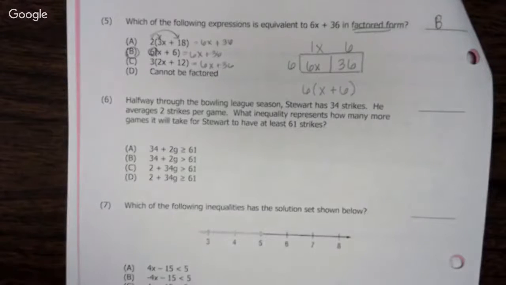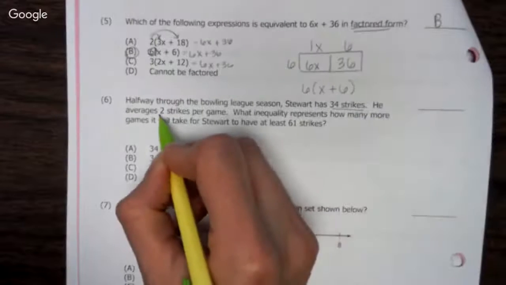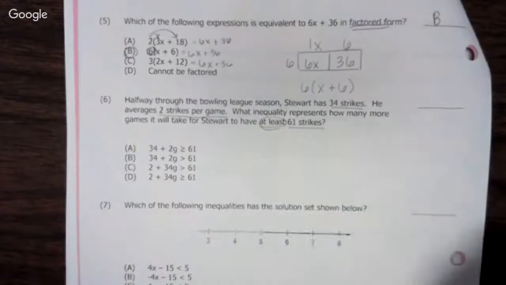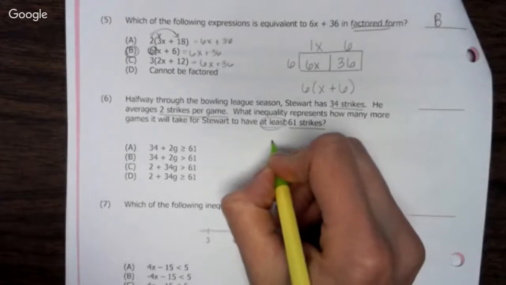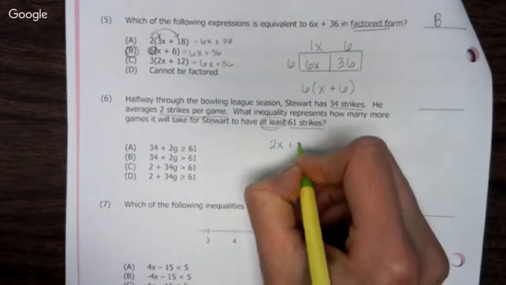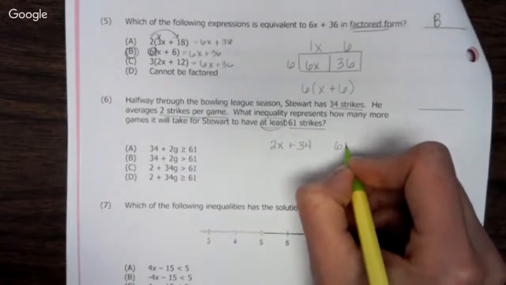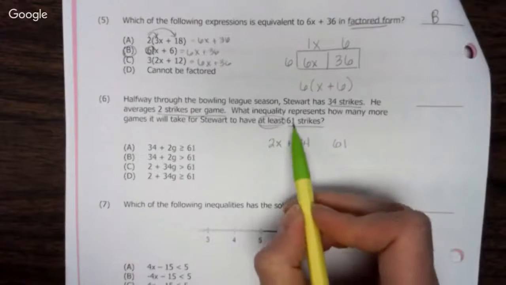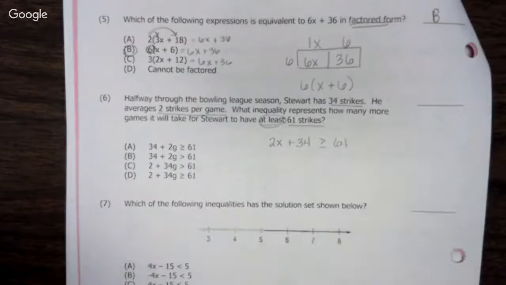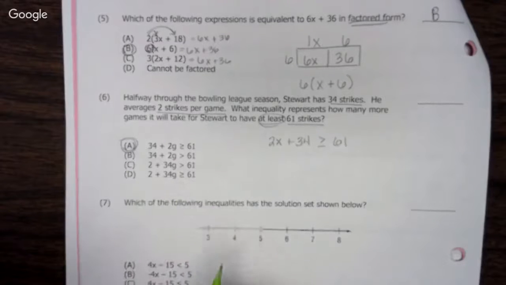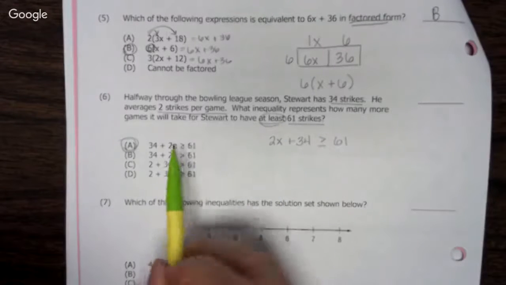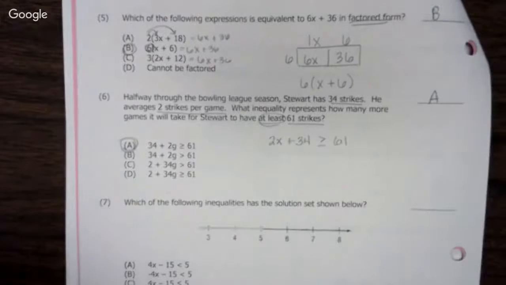Number 6, halfway through the bowling league season, Stuart has 34 strikes. He averages 2 strikes per game. So which inequality represents at least 61 strikes? So one of the things I always tell you is there's usually a number that changes, a number that doesn't, and a total. So if I do that, I have a number that changes, so that'd be 2x, plus he already has 34 strikes, and he wants to have at least 61 strikes. That means 61 or more, which would be greater than or equal to. So looking at this, that's actually choice A. The X is your G, but that's still the same thing. So that's A.